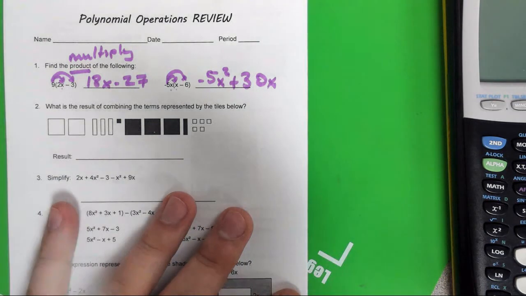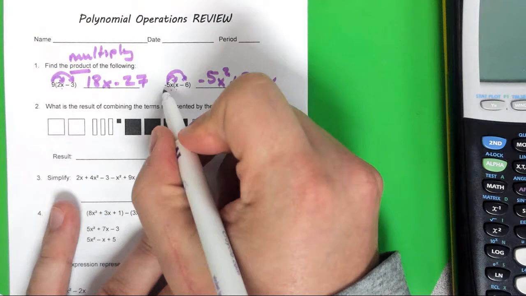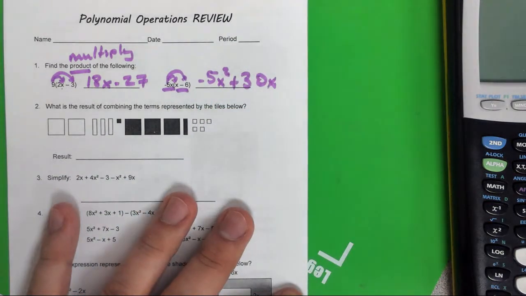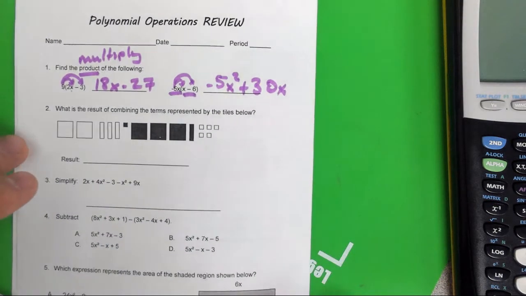In this case, the factors are the two things that I multiplied together. It's important vocabulary that we need to know.